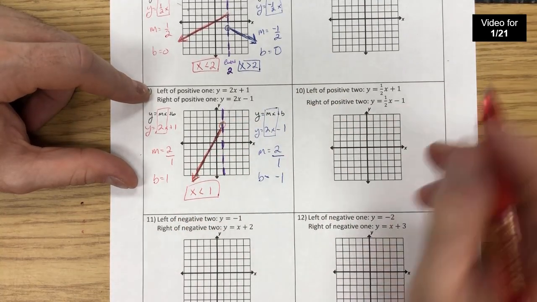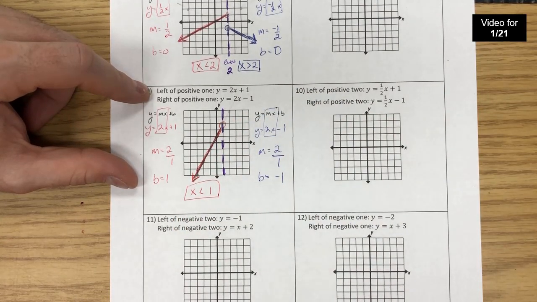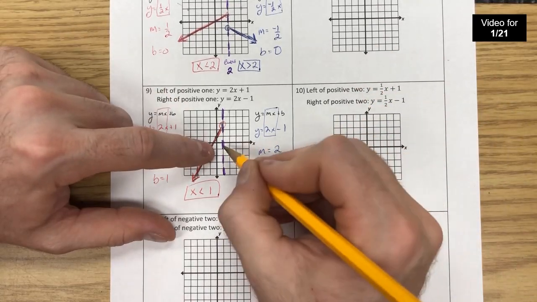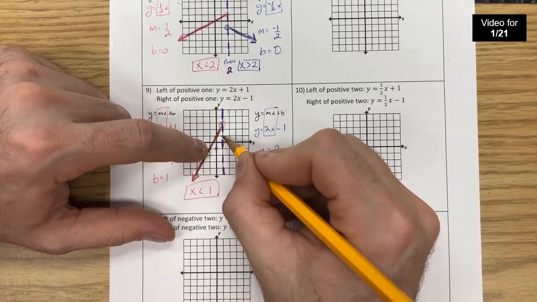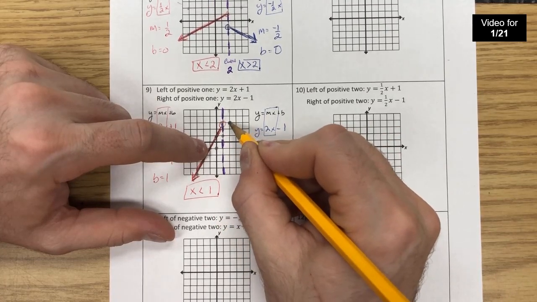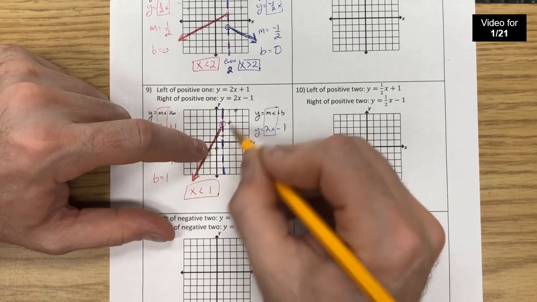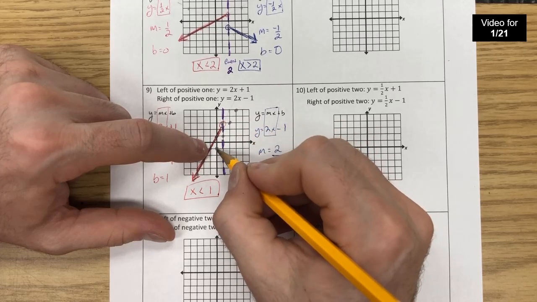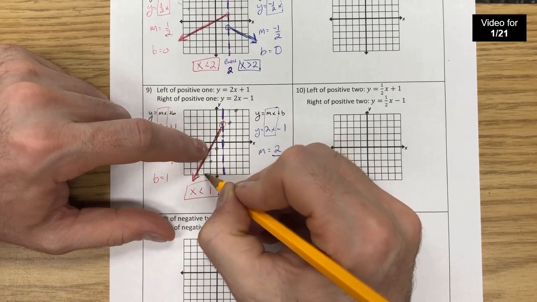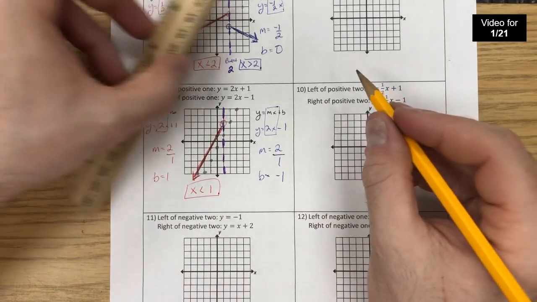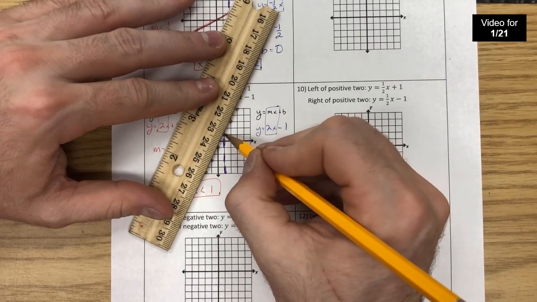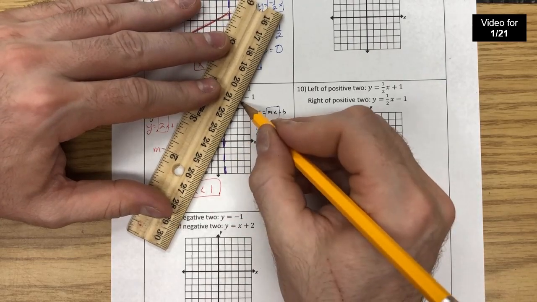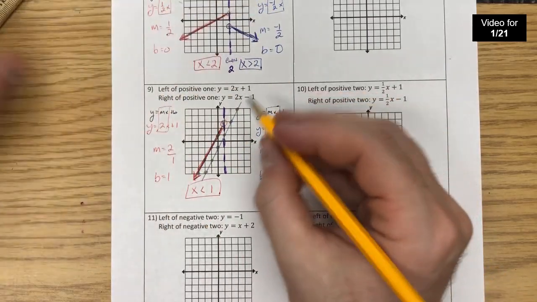Boom, just like that. On the flip side, if I'm looking at my blue equation, I'm going to have a b at -1. But I'm still going to move up 2 over 1, up 2 over 1, up 2 over 1. If I don't have room to move up and right, move down and left, down and left. Ooh. So what do we notice about these two lines? These lines move at the same rate and they have different y-intercepts. I believe that would be what we would call parallel lines.